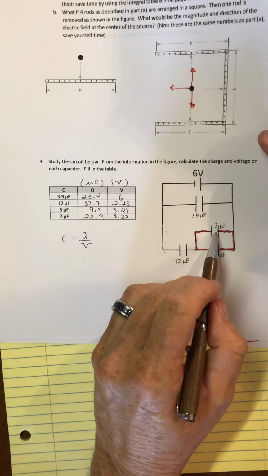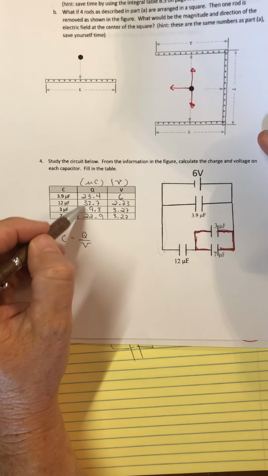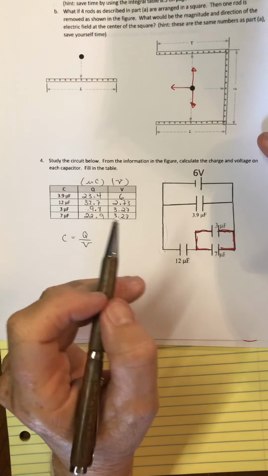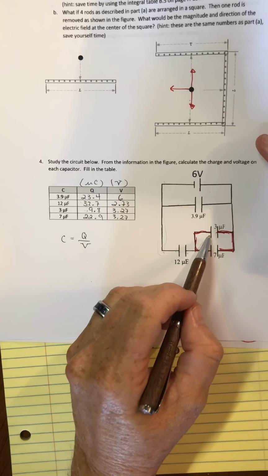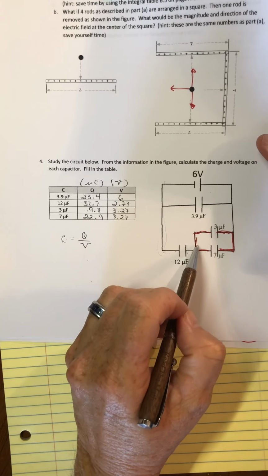So the charge on either one of these should be less than this one alone. And yep, sure enough, either one of these is less than that. And better still, the charges of these two should add up to the charges.